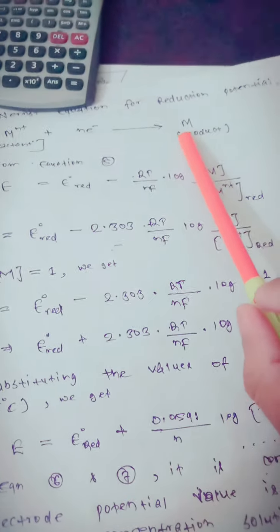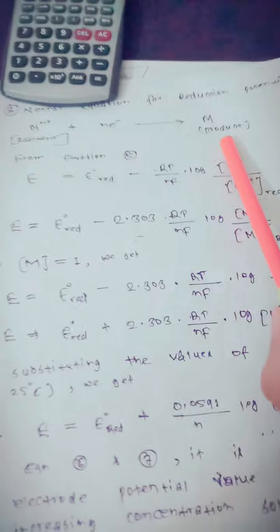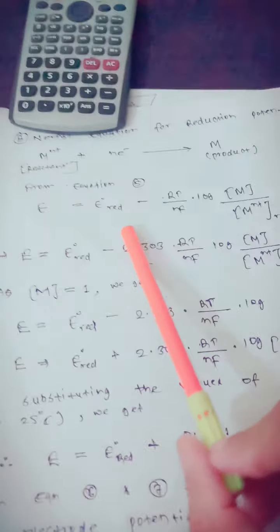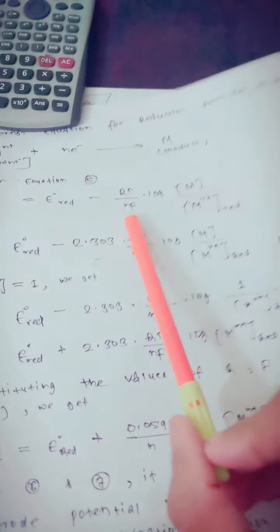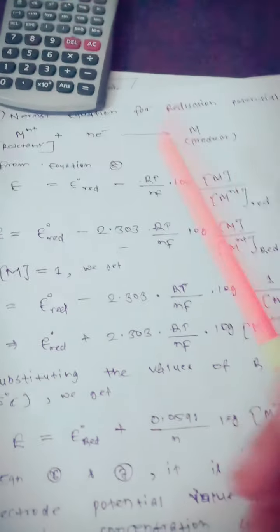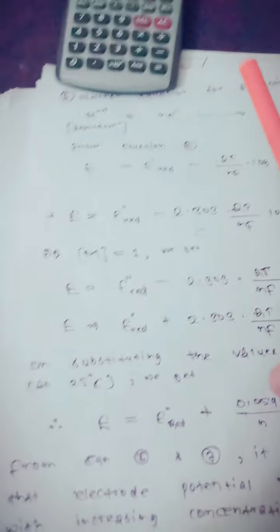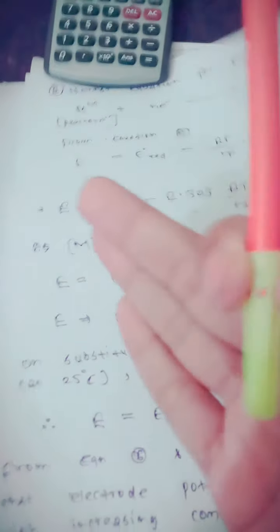Product, simply capital M is product. So in this Nernst equation for the reduction potential, product will come on the right hand side, and the reactant will move to the left hand side.